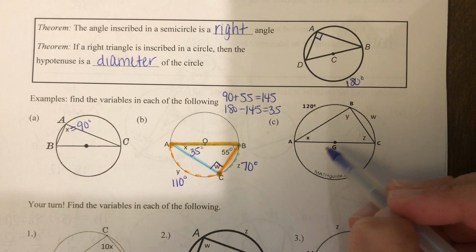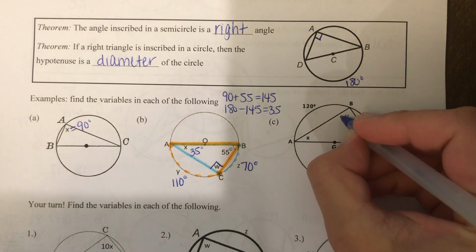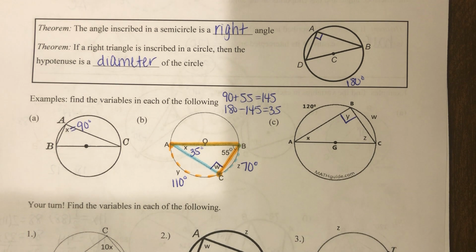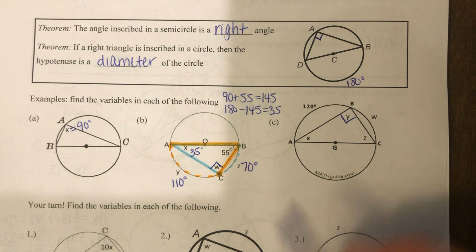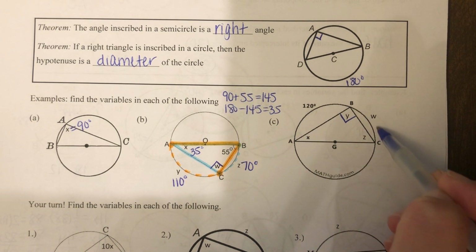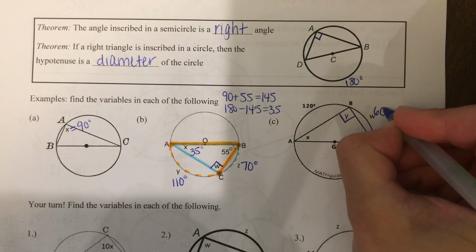So we have a diameter, a semicircle. So this must be a right angle here. All right, I see an arc of 120. Again, if this is a semicircle, then that must be 180. So 180 minus 120 gives me an arc of 60 over here.